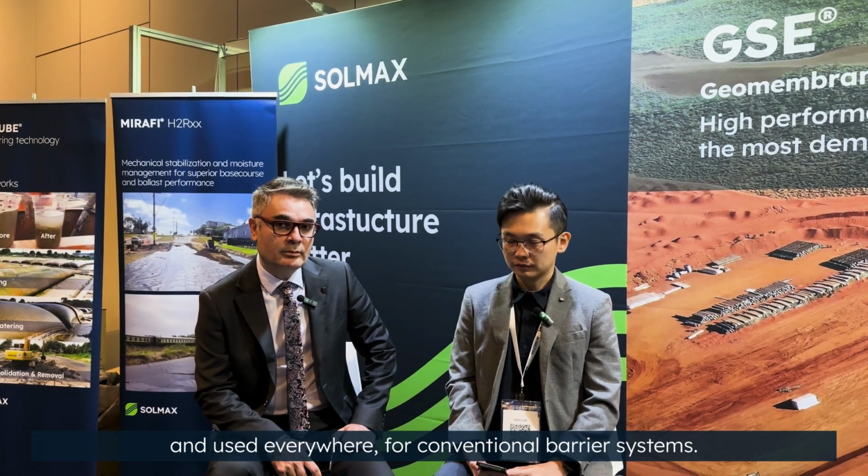I think the main thing that we should really consider as part of design for any facilities with geomembranes in a mining environment is the difference between conventional sealing or barrier systems that we use in any other applications, compared to solutions or liquids that are used in the mining industry. The main consideration must be that the standards such as GRI that we always refer to are very well known and used everywhere for conventional barrier systems.